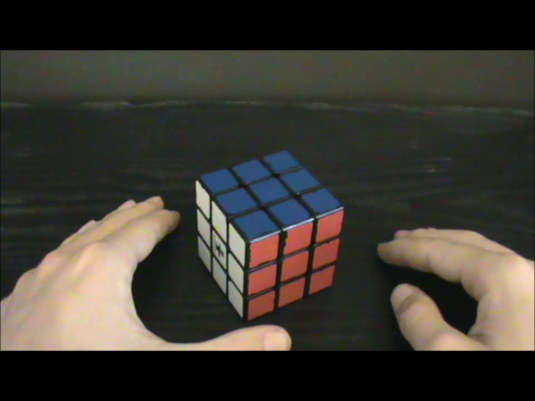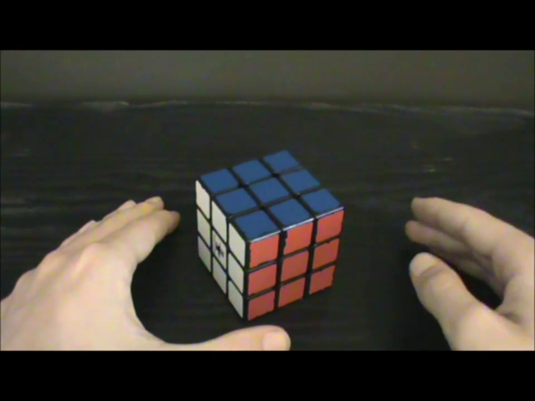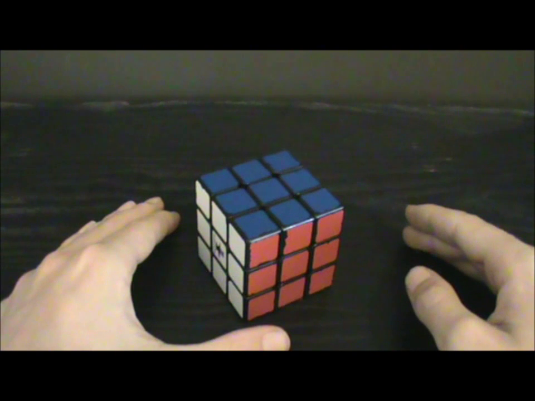Hello, if your current blindfold method is classic Pochmann, this video will give you tips on how to get faster at blindfold solving.